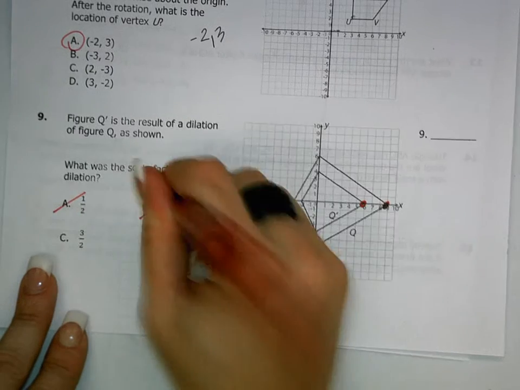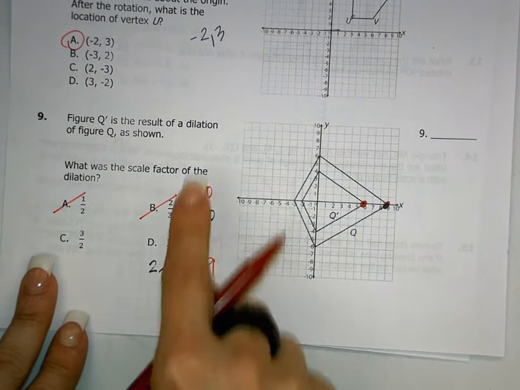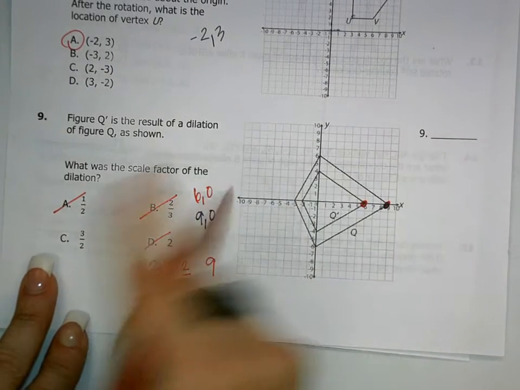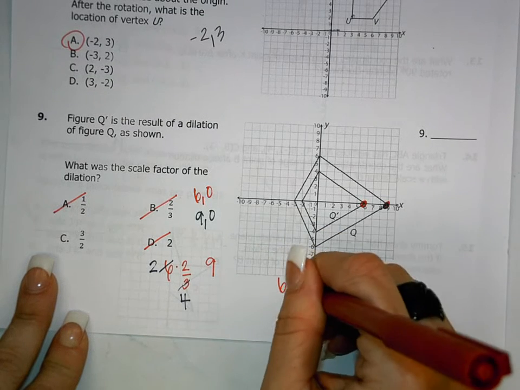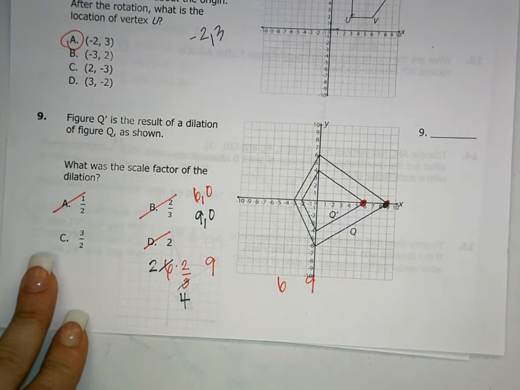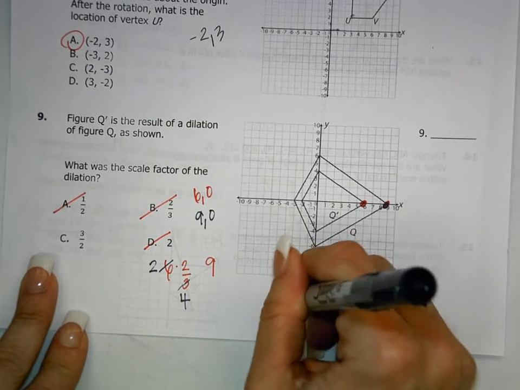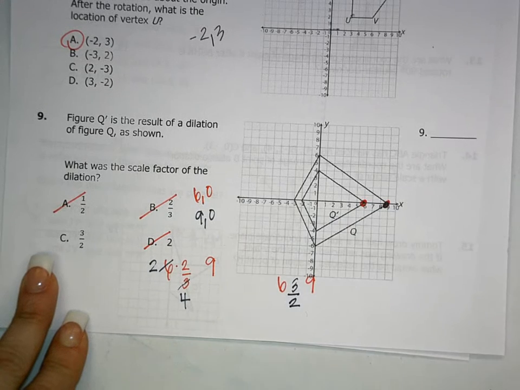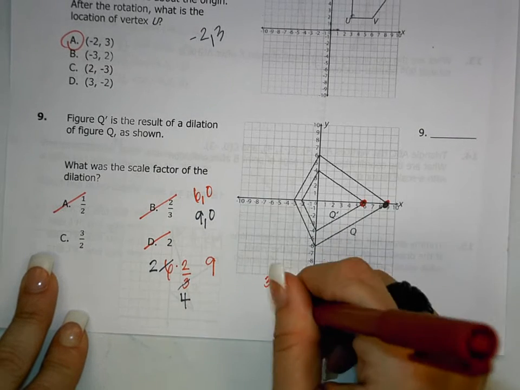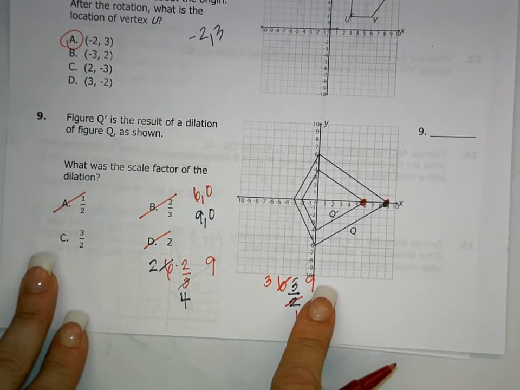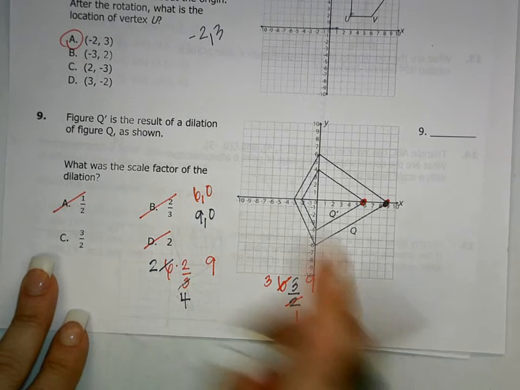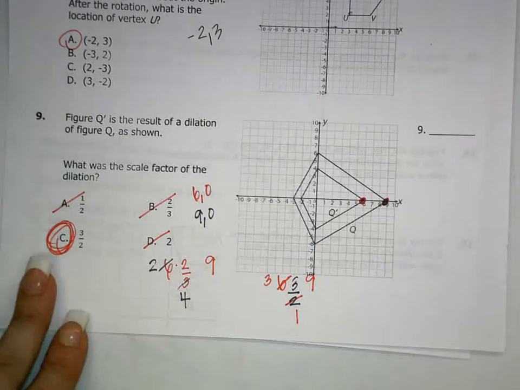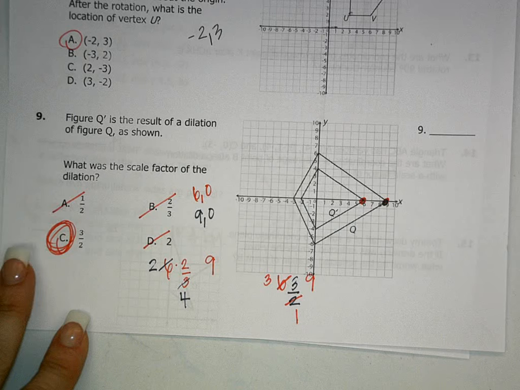Can you just multiply by 2 to get from 6 to 9? No. Can you multiply by 3 over 2? Yes. If you multiply by 3 over 2, what does that give us? This reduces. 3 times 3 is 9. So this works. Okay? You have to figure out what you are multiplying by to get there.